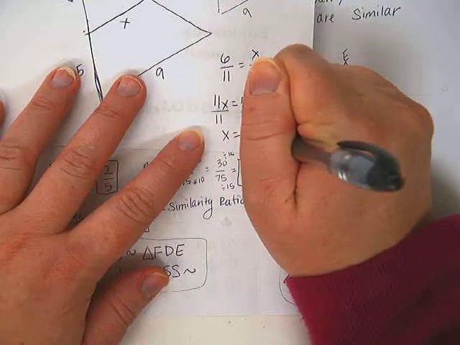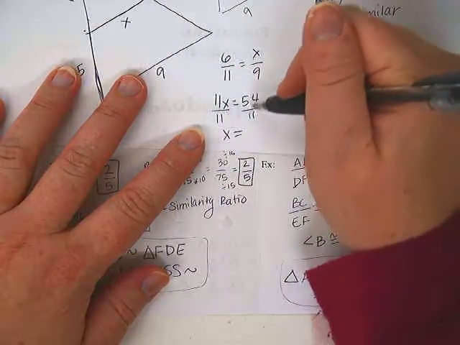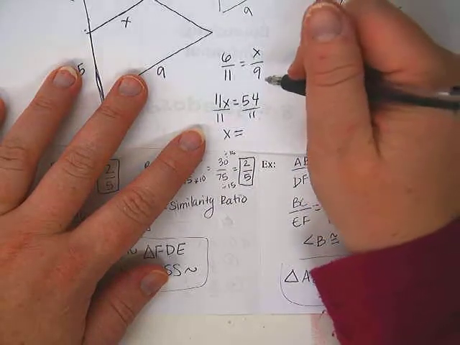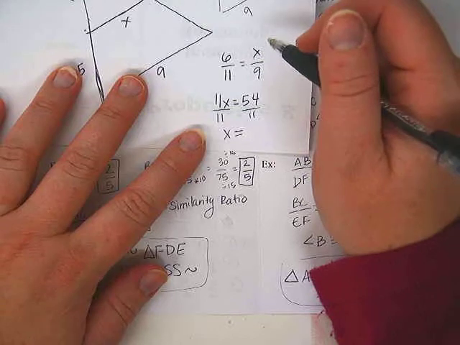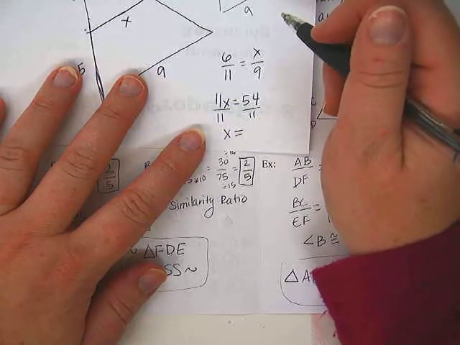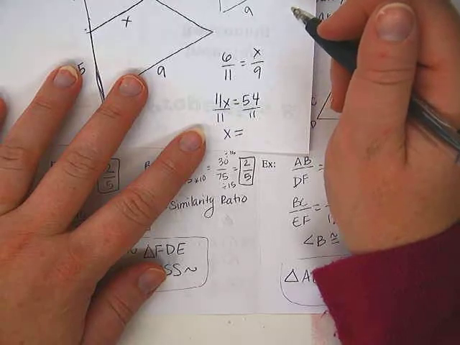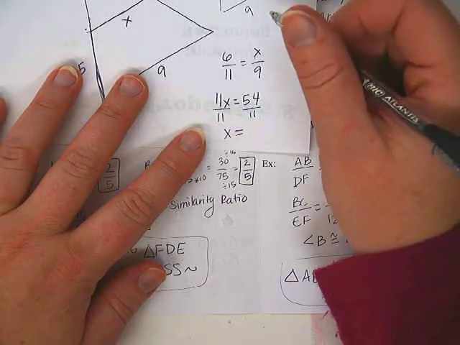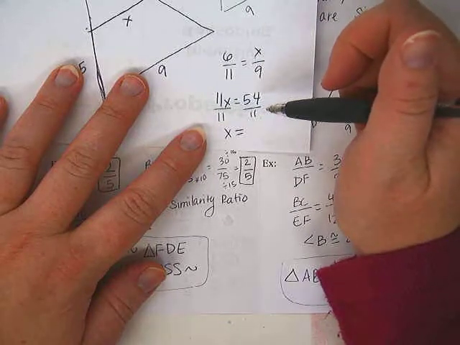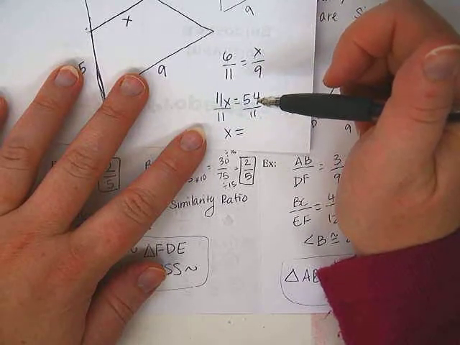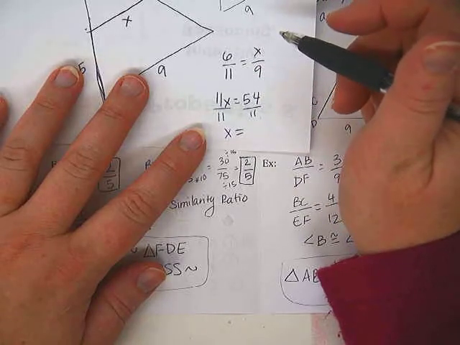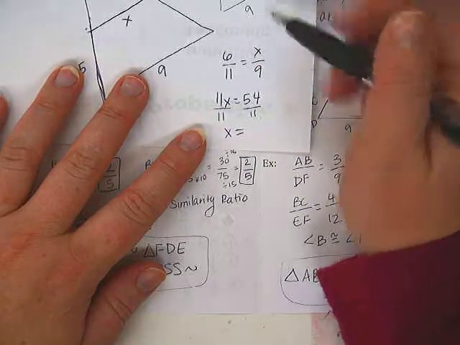Cross multiply. So x times 11 is 11x. 6 times 9 is 54. Divide both sides by 11, and the answer is nearly 5, because 55 divided by 11 would be 5. So it's going to be really, really close to 5. I don't know exactly what. Did anybody get a decimal for me? I just made up these numbers, so 4 point something. Anyone? Calculators out. 54 divided by 11 for me.